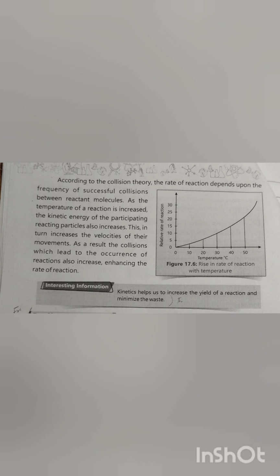Here comes the collision theory mechanism for temperature. First, raising the temperature directly increases the kinetic energy of reacting particles. Second, this increase in energy increases the velocity, the speed of the movements. Third, faster movements significantly increase the frequency of collisions per second. Fourth and last, more importantly, it dramatically increases the number of particles that possess enough energy to clear the activation energy barrier, significantly enhancing the frequency of successful effective collisions.